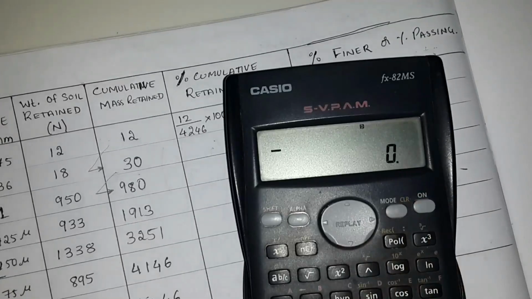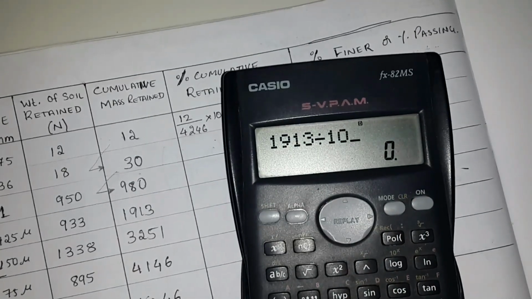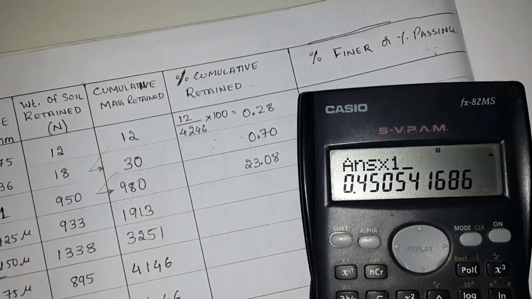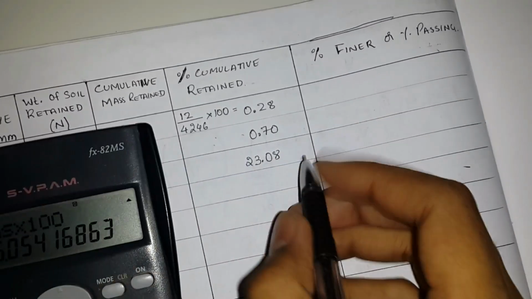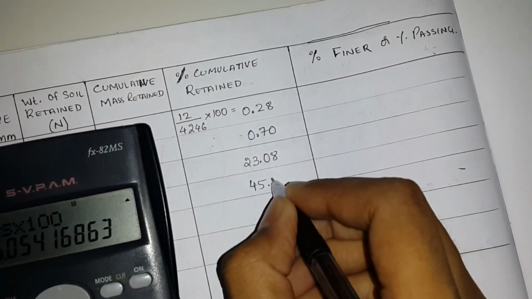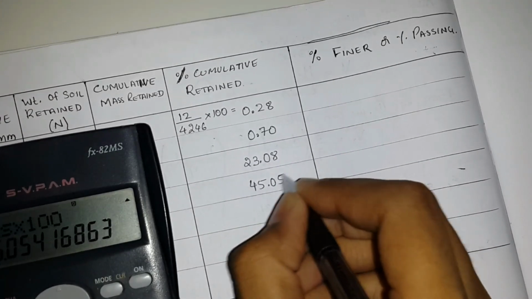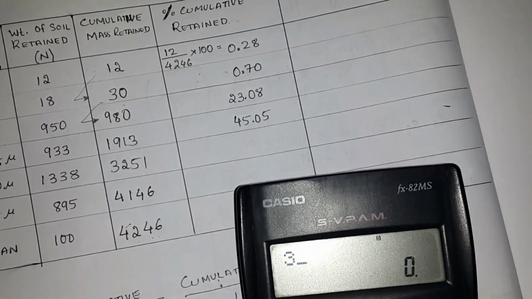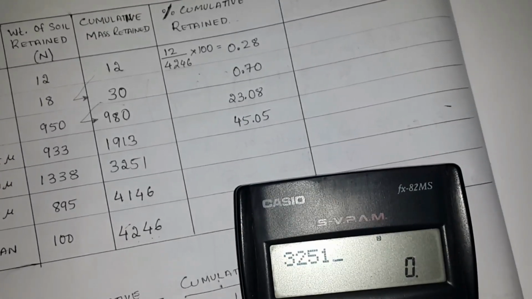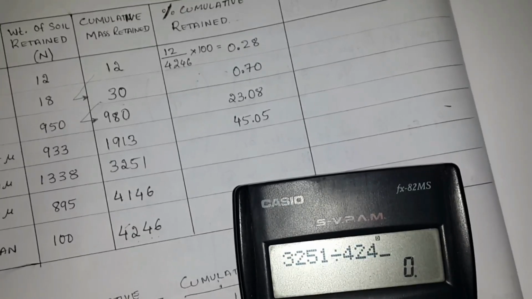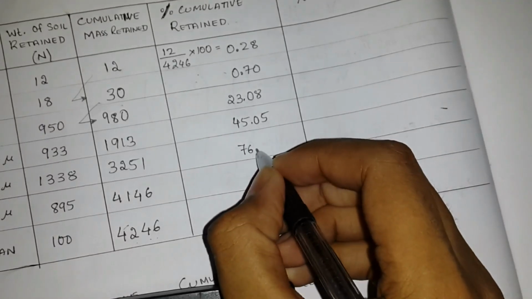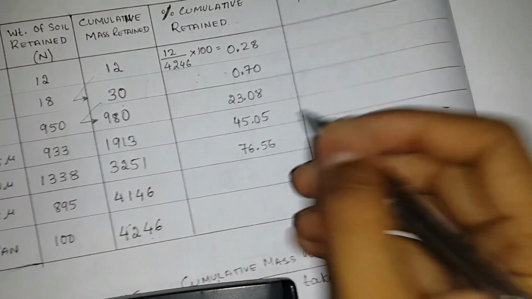Next value, 1913 divided by 4246 into 100 gives 45.054. Next value, 3251 divided by 4246 into 100 gives 76.56.